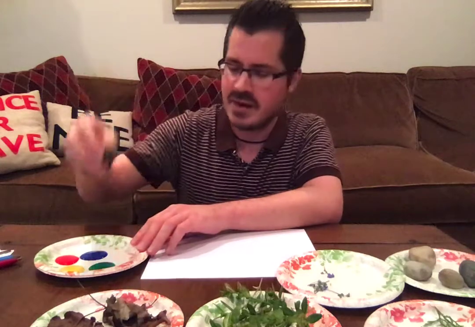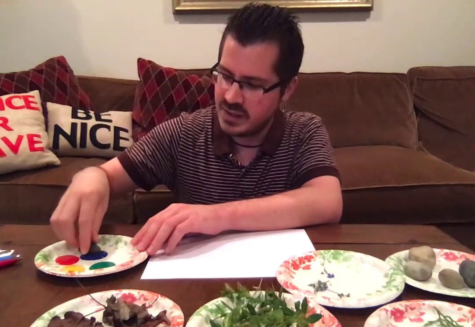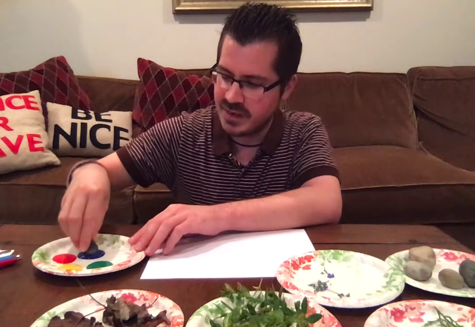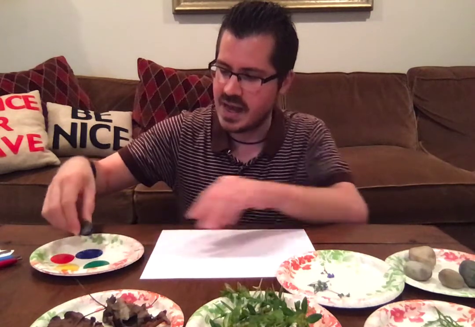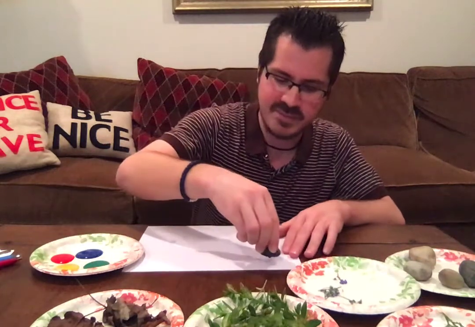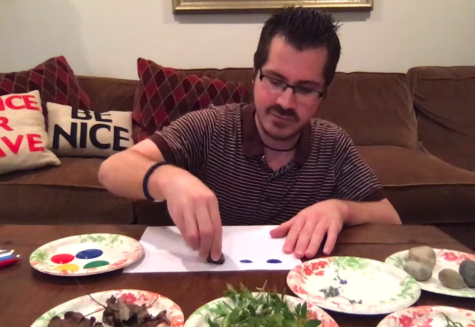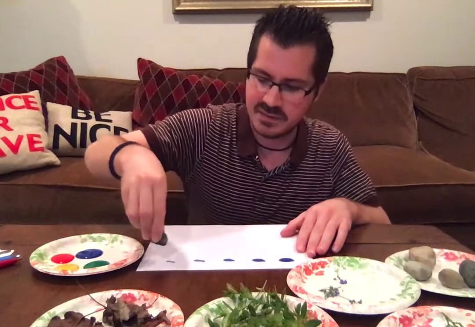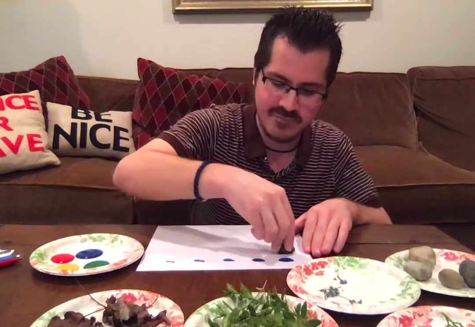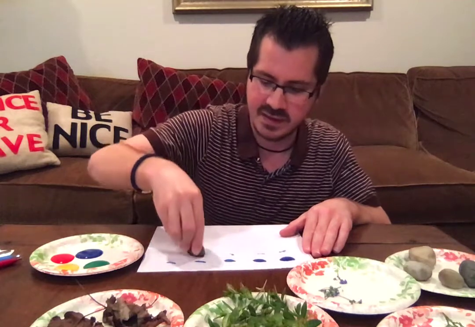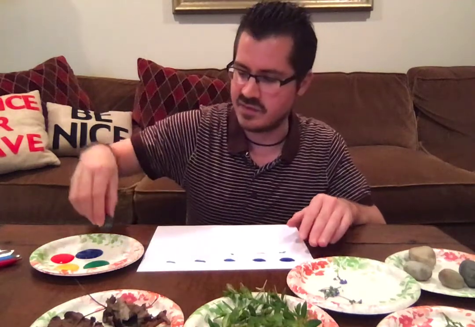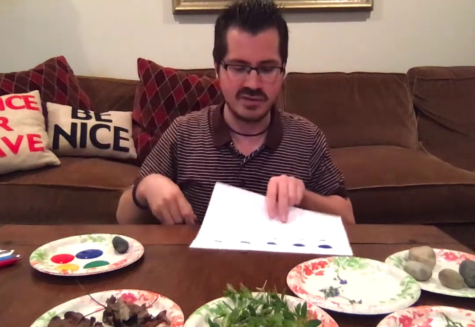So I'm going to start with my rock, and I wonder what it's going to be like to paint with my rock. So I am going to start by just making a couple of dots here. And I've noticed something interesting. As I continue to paint, as you've noticed, when I started, they were bigger.